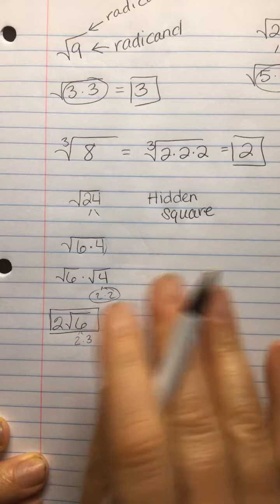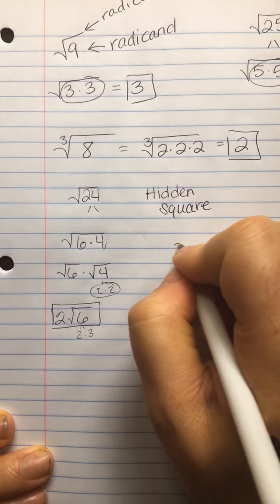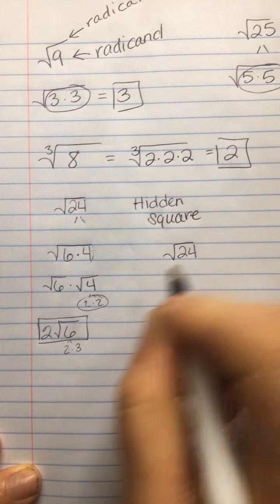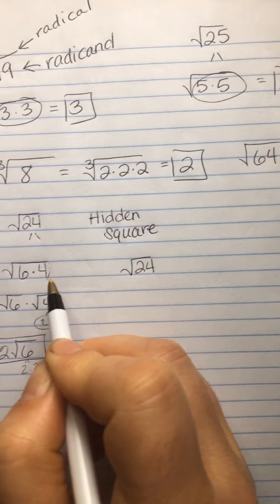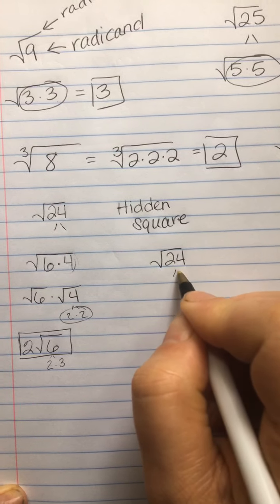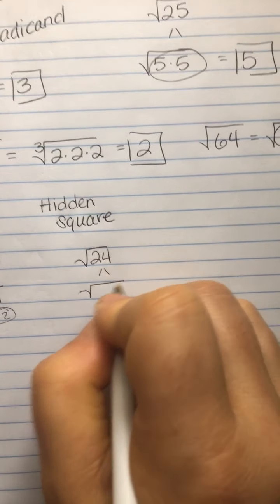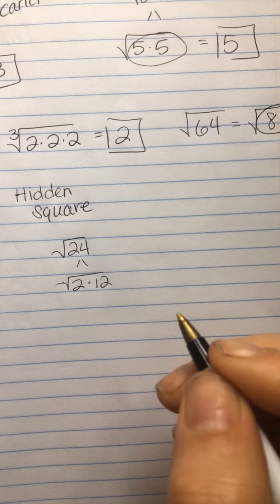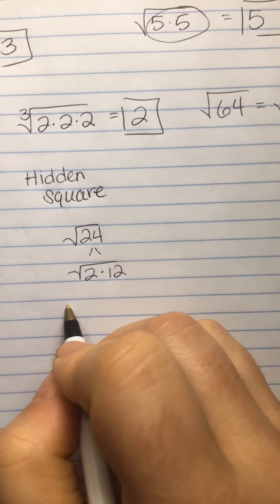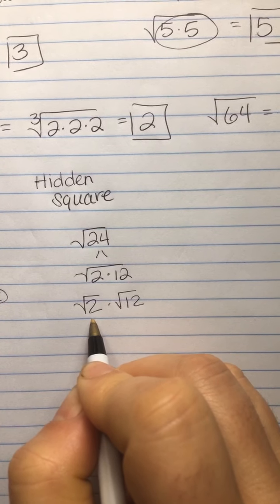So let's just think about that for a second. Let's just say that you didn't choose 6 and 4. You could still solve this. Let me show you a different way. You could say, well, I know 2 times 12 makes 24, right? Well, if we broke these apart, we know the square root of 2 times the square root of 12.